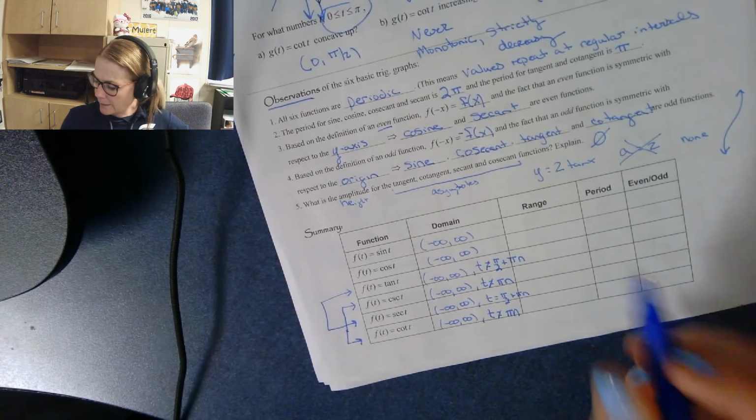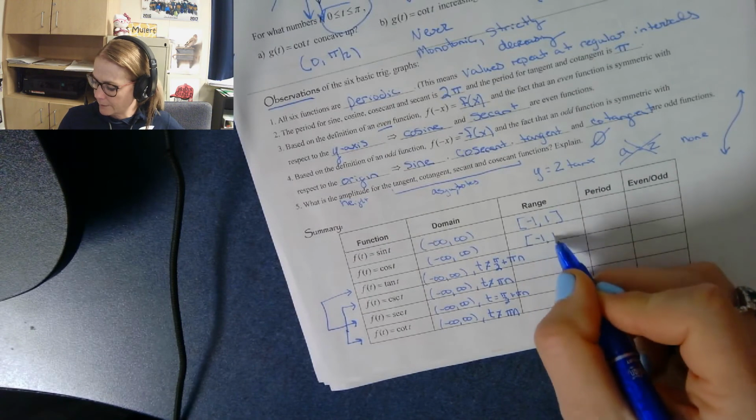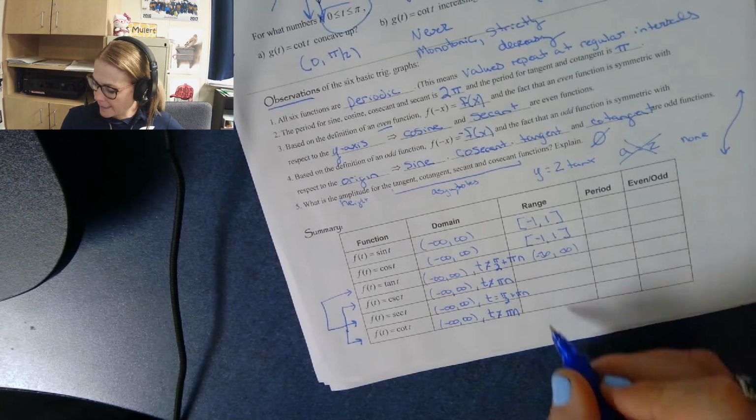The range here, sine and cosine are in between -1 and 1. Tangent is all reals, as is cotangent.